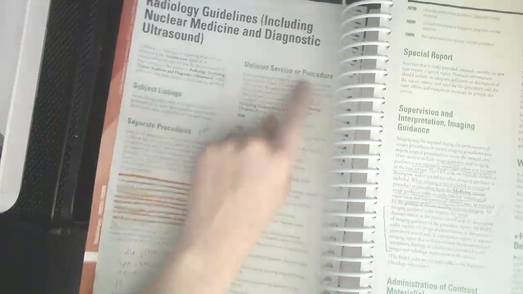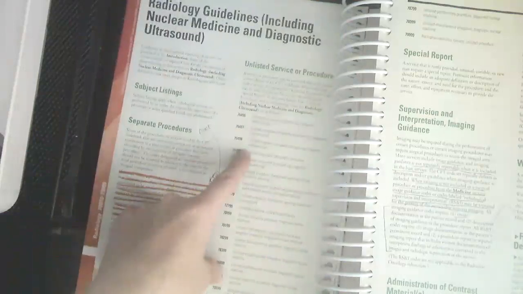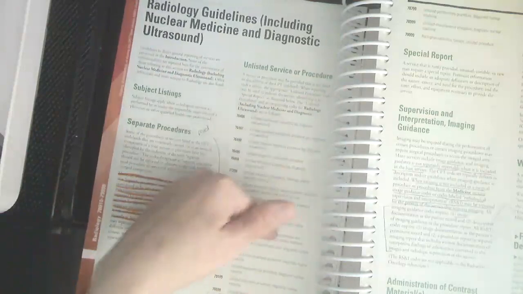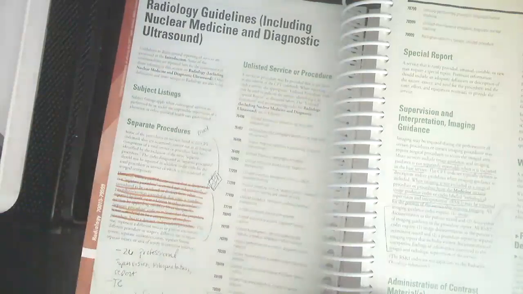It's important to note that we do have an unlisted services section. This can be helpful on the national exam if you're very quickly looking for an unlisted service. This can be helpful.